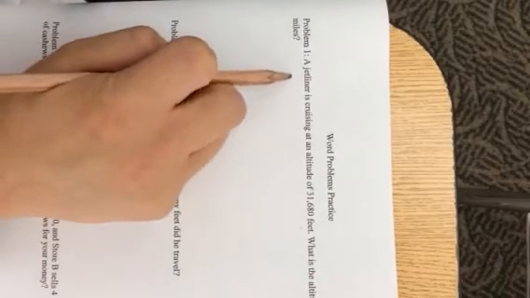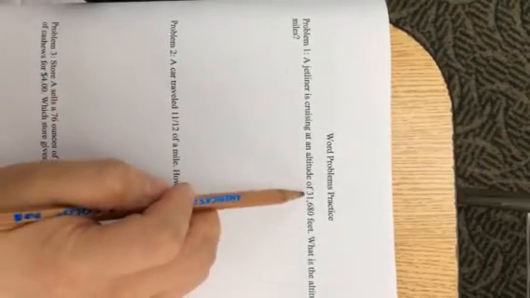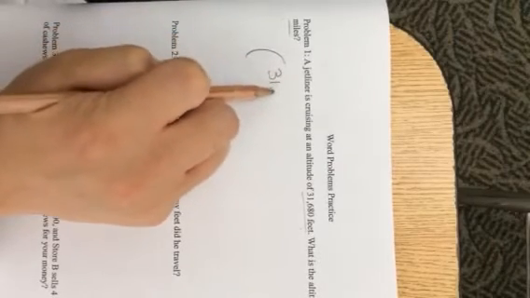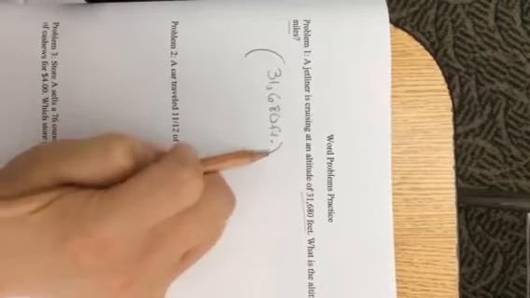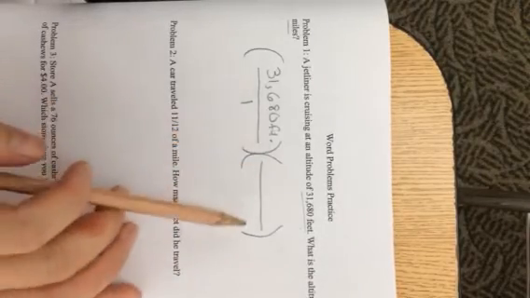Okay. So I'm trying to get from feet to miles. So I start with 31,680 feet. Now, I eventually want to have miles, and I want my feet units to cancel out.